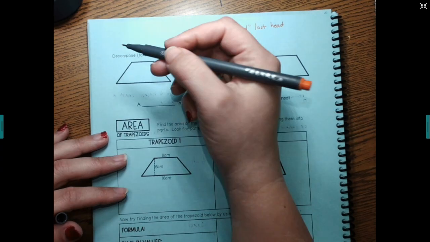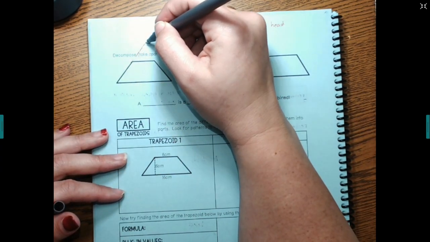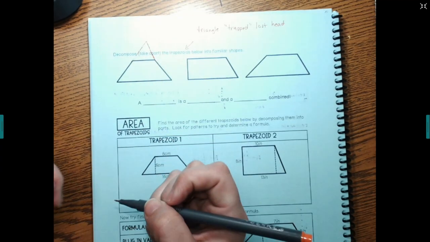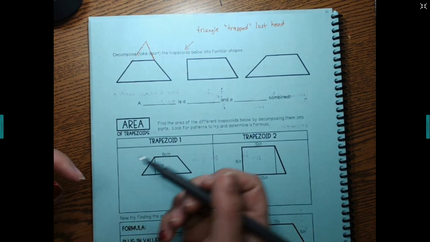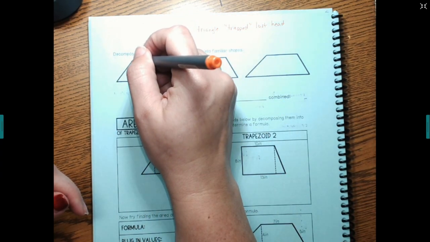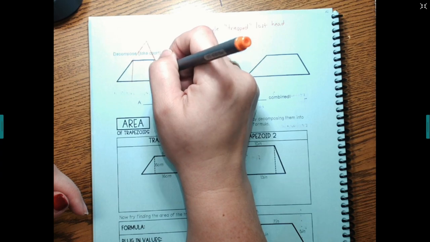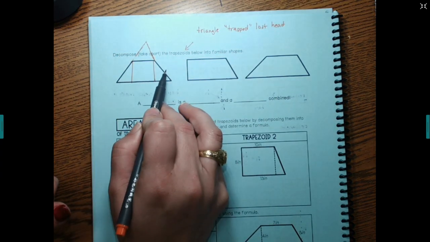Okay, so like if I was to extend this, this guy used to be a triangle, but he's not anymore. He's a trapezoid. Okay, so a trapezoid could be broken into these shapes: a triangle, a square, and a triangle.